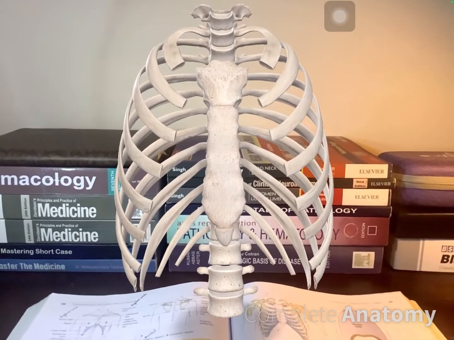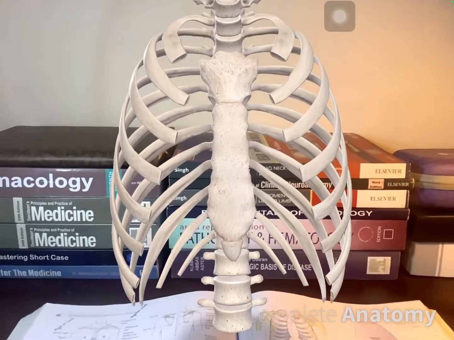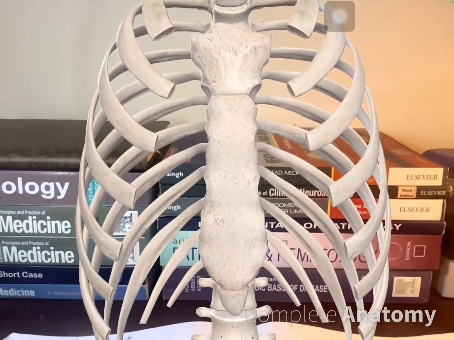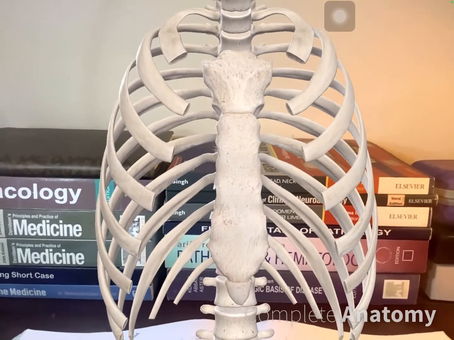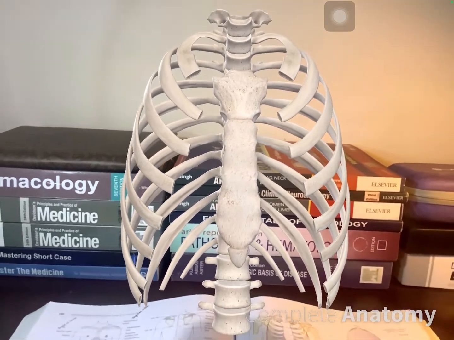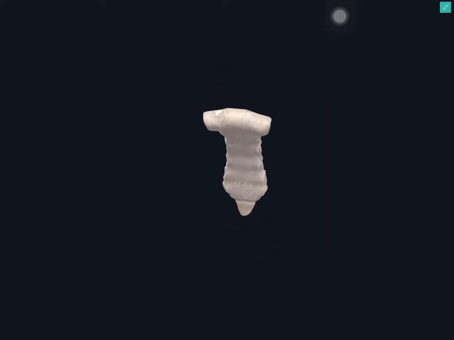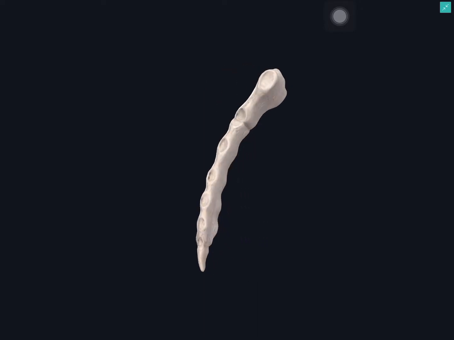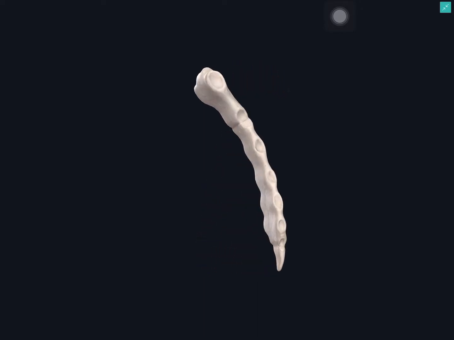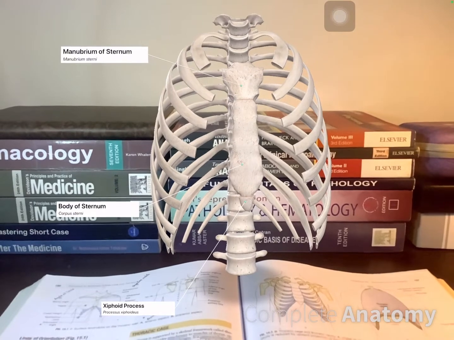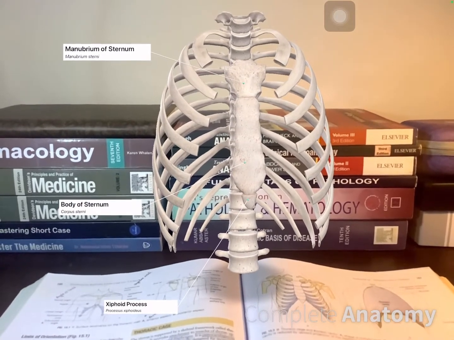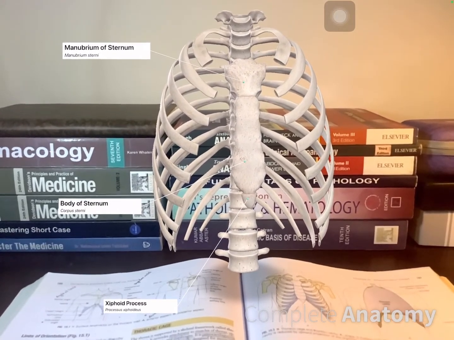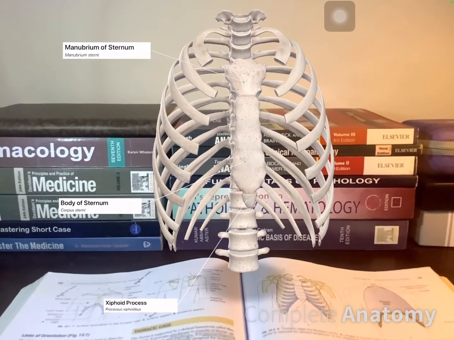Now we will talk about the sternum. It is formed along the midline of the thoracic cage. It is also called the breastbone. It has anterior and posterior surfaces and lateral borders. It consists of three parts, that is manubrium, body and xiphoid process.